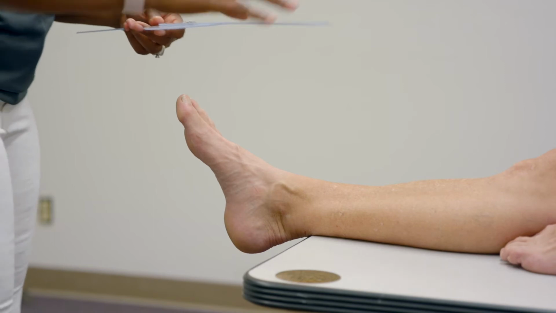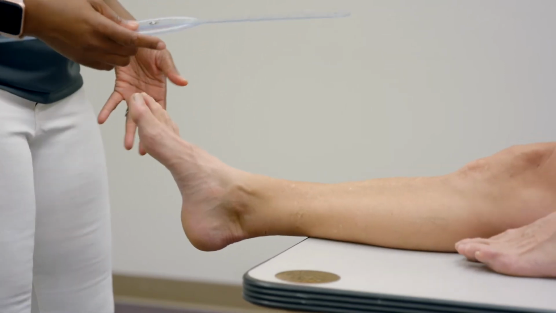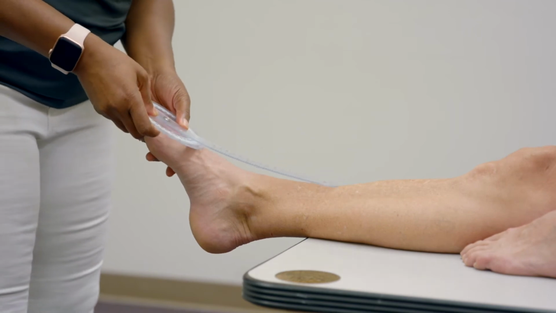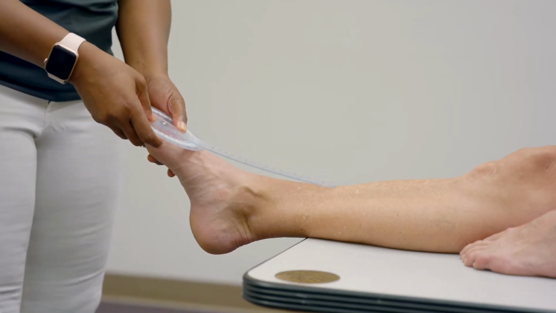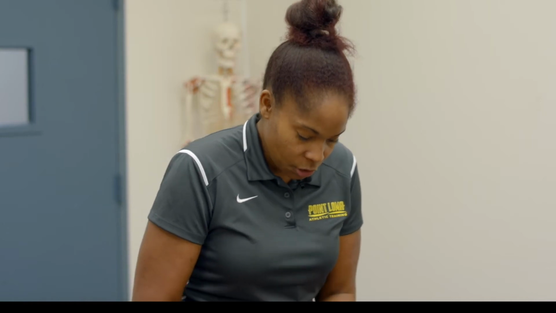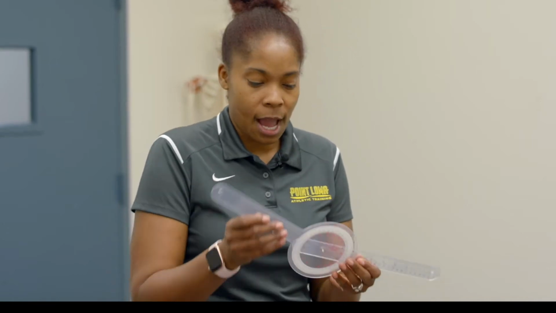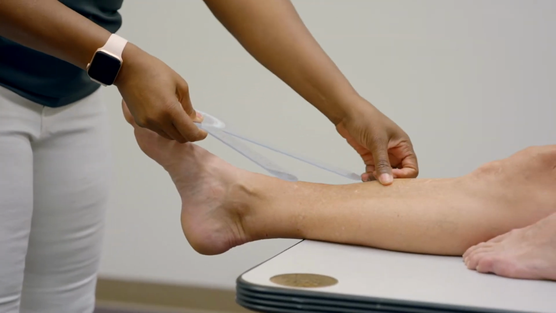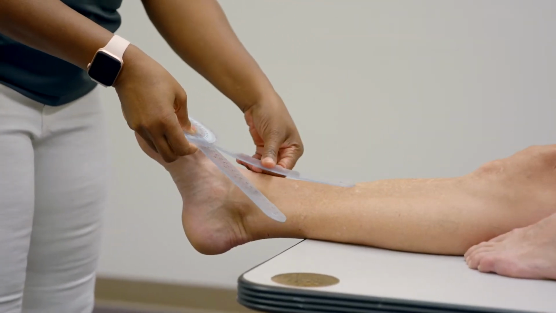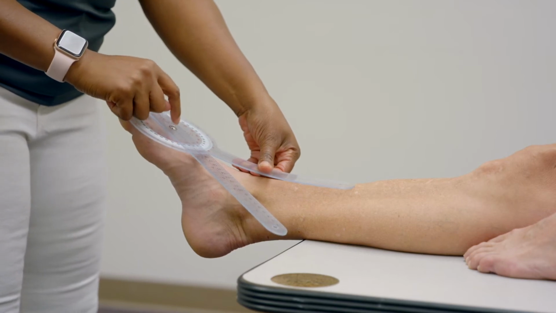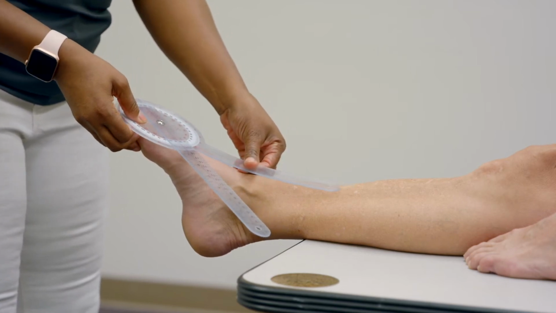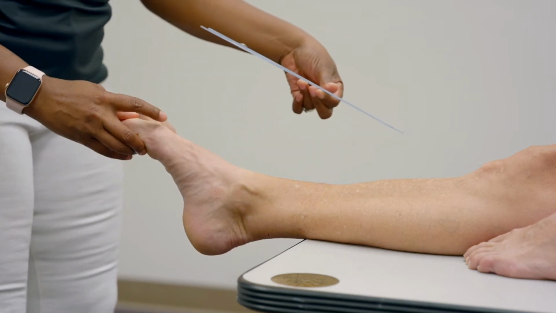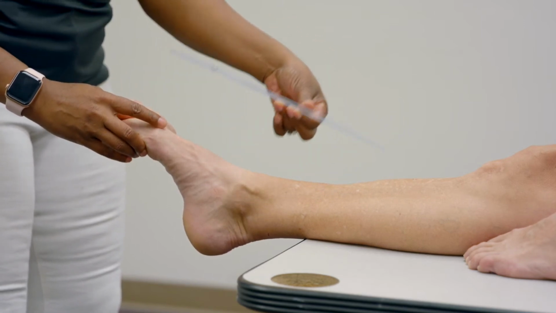The next ranges of motion that we're going to do are two that are really important. That's going to be toe abduction and toe adduction, okay? So how are we going to position this? I want my stationary arm to be aligned to that tibia. And I want my center piece, or the metal piece, to be right over that metatarsal phalangeal joint.